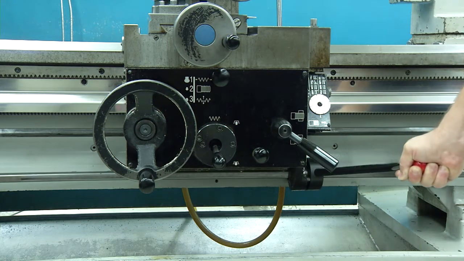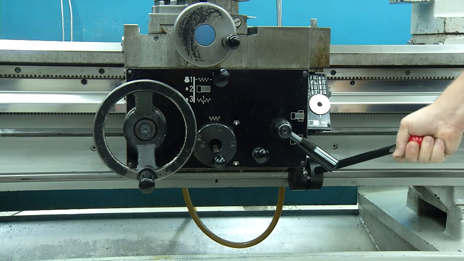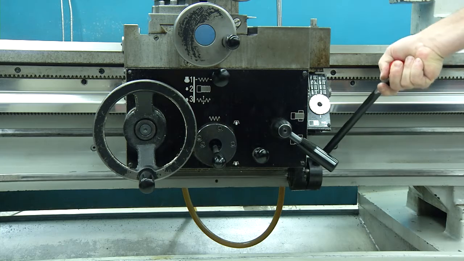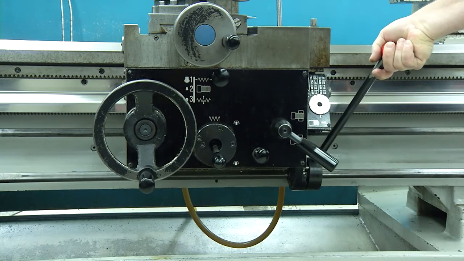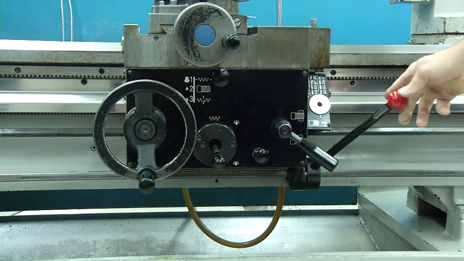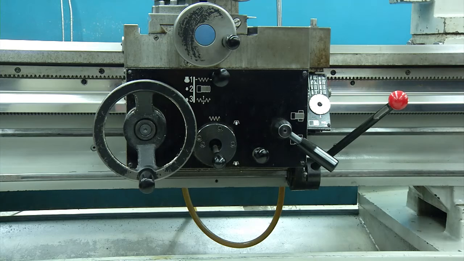To turn the spindle in the forward direction, push down on the spindle clutch. To turn the spindle in the reverse direction, pull up on the spindle clutch. Placing the spindle clutch in the middle position applies the brake. Some lathe styles have a foot-operated brake.